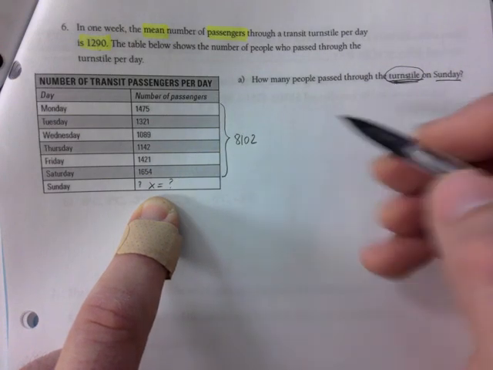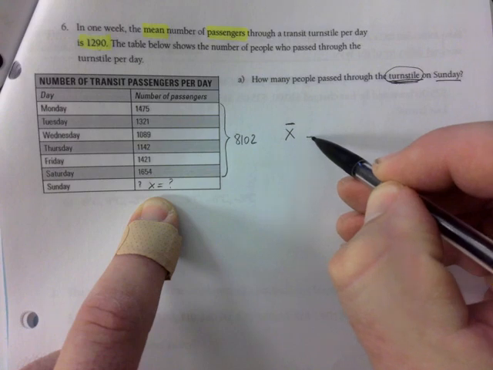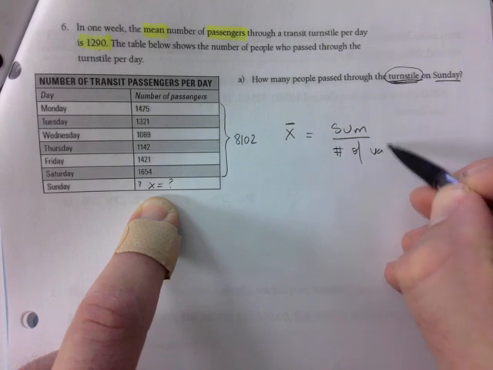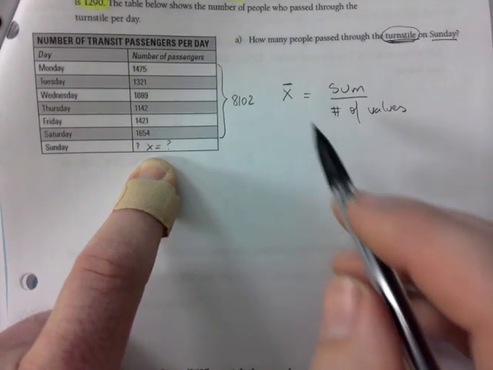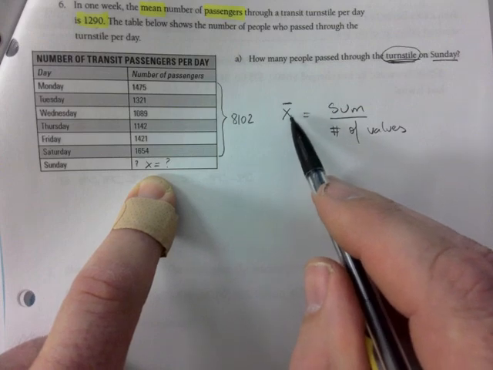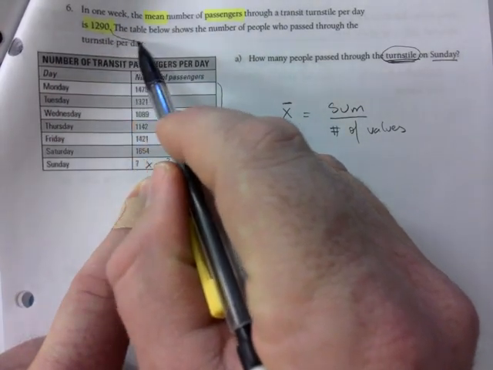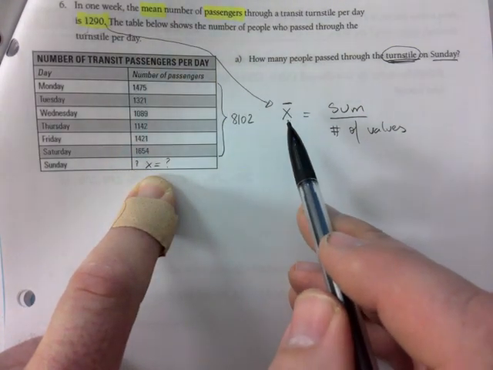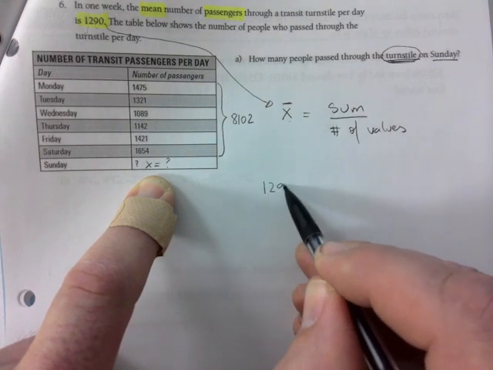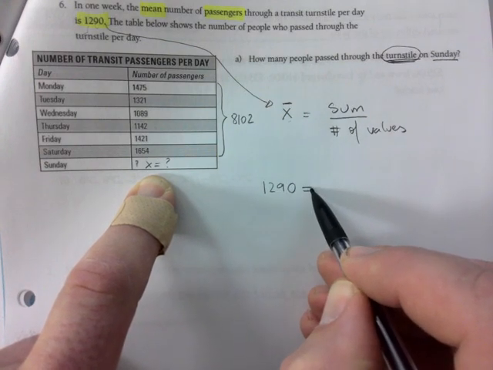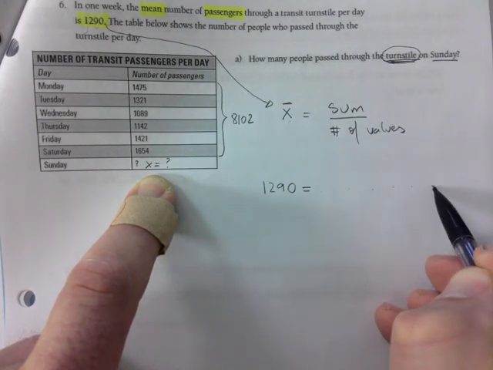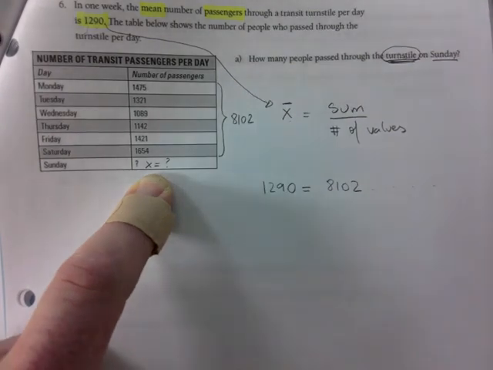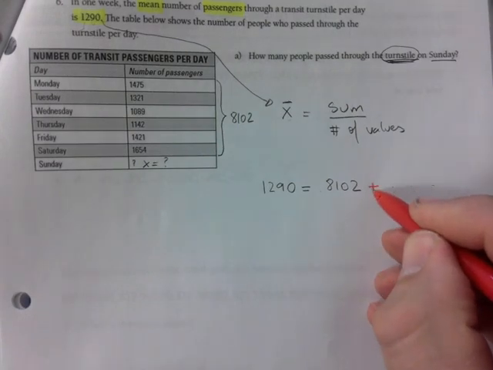So again, you start this way. The mean is the sum divided by the number of values. What is our mean in this case? What's going to replace this weird looking X there? You're going to put the 1290, the average that the question is mentioning, in there. 1290 is equal to, and before I showed you how to add everything up, right? We already know what that is. That's 8102. But don't forget, we still have plus X.